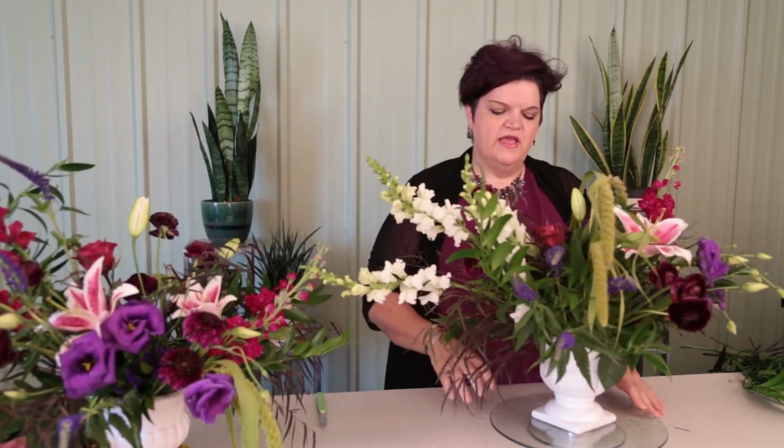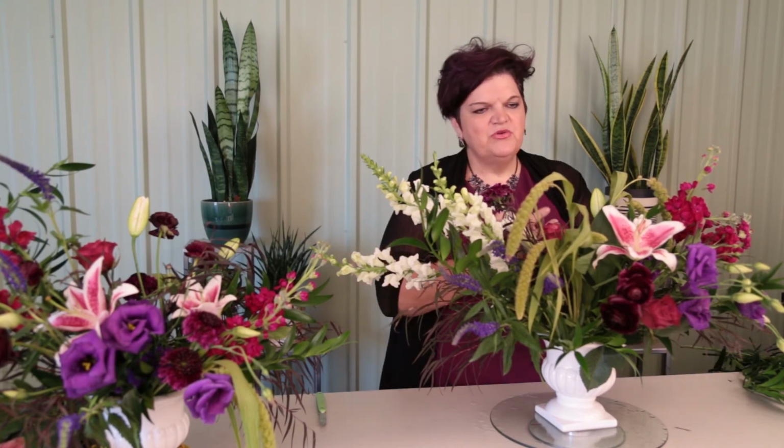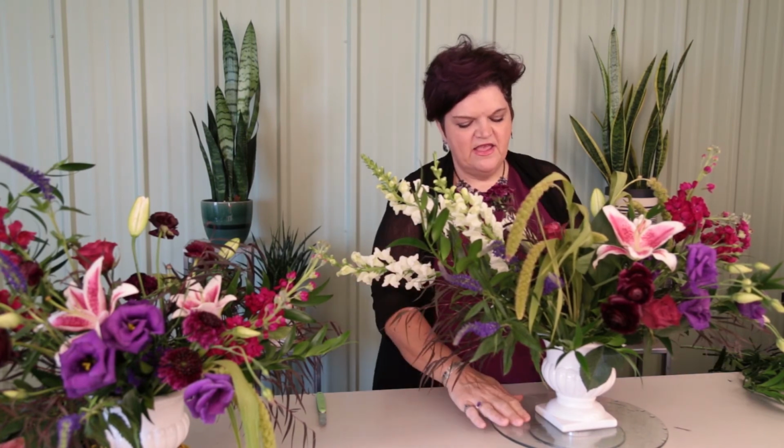But this is just a look of more asymmetrical balance, where things are not the same on both sides. Taking a look at that new design style that's more of a loose open garden style that we see popular in bridal work and now coming into our home decor. And so this was just a little bit of a talk through on balance in your design.